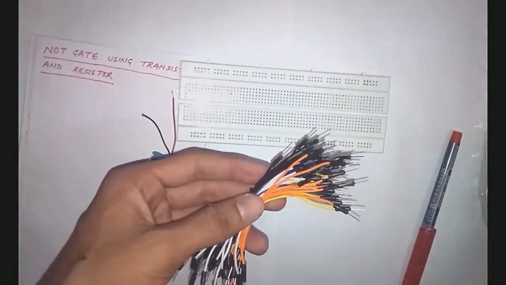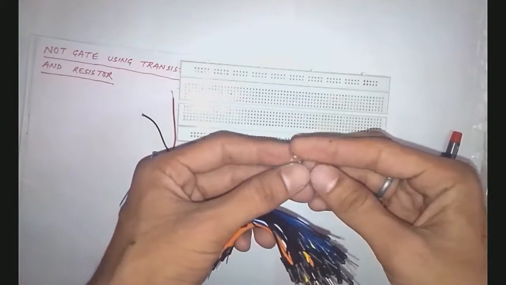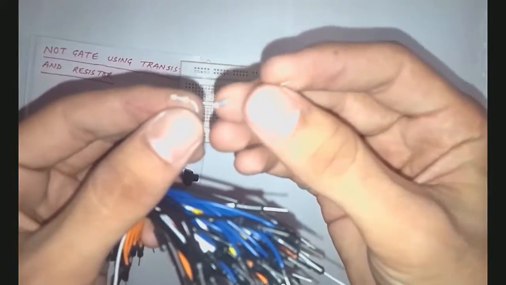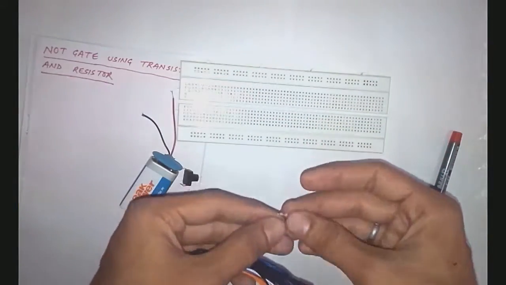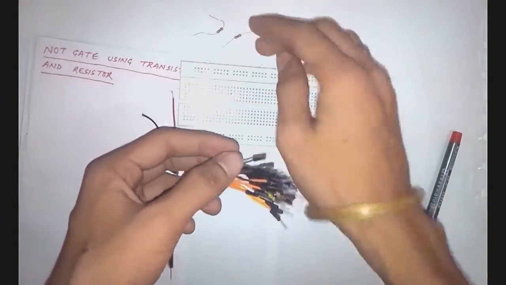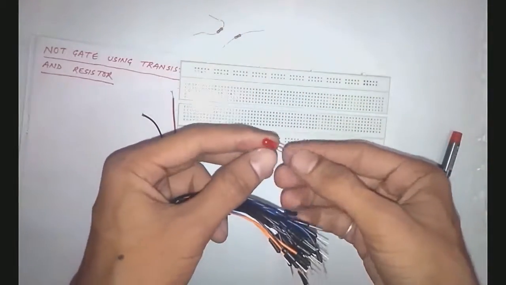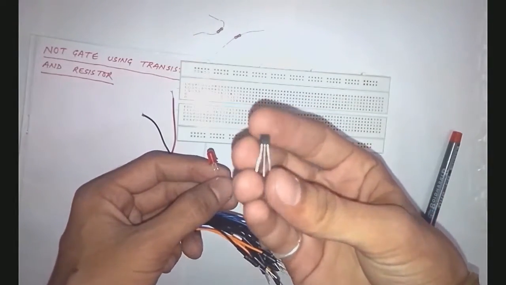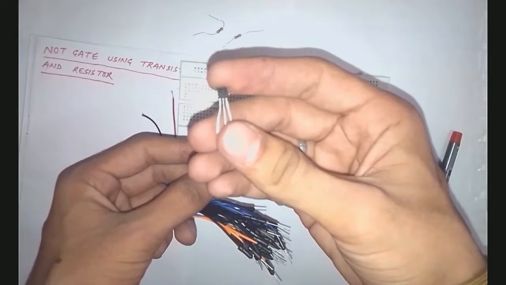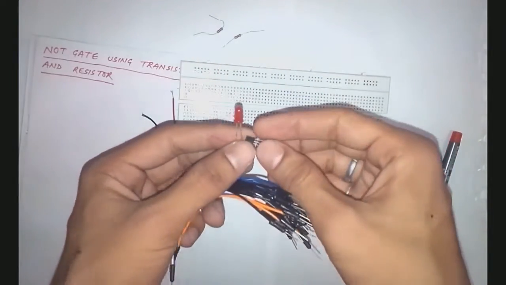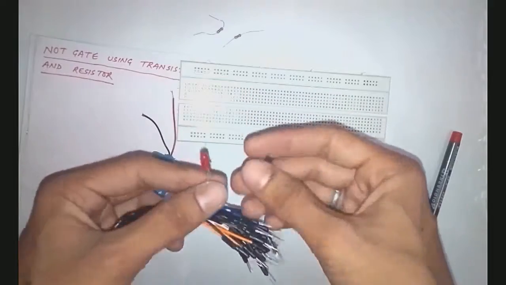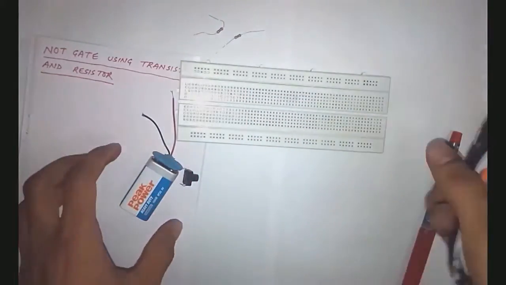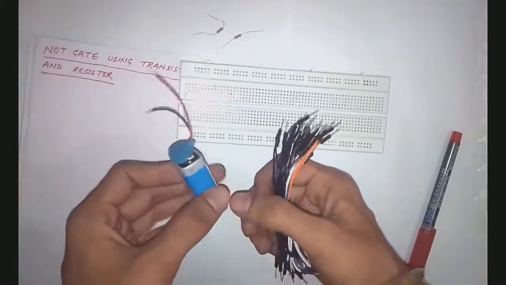As I showed you in the components, I'm using two 550 ohm resistors, a red LED and an NPN transistor. This is a BC547 transistor. It is usually said to be an NPN transistor. So now let's begin. Firstly, we will talk about the circuit diagram.